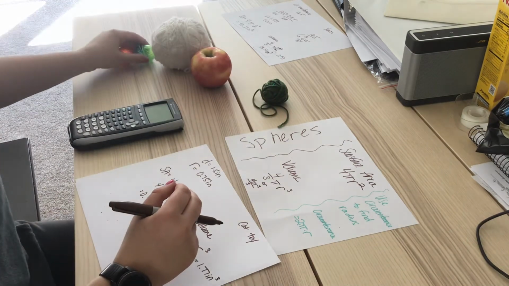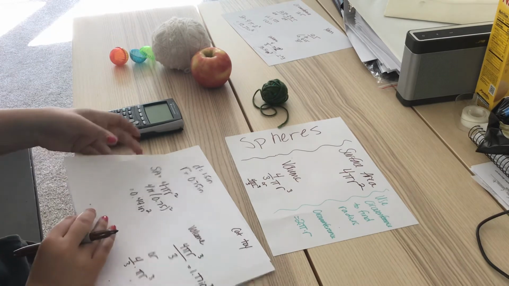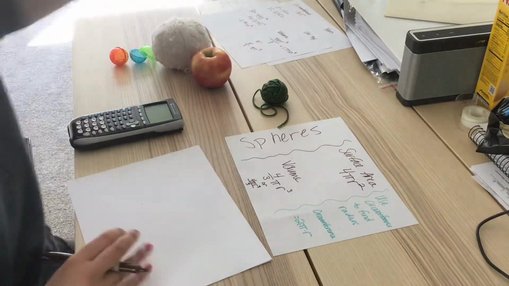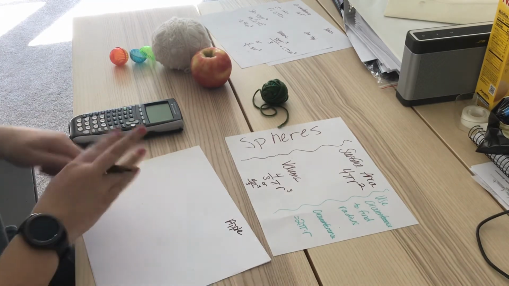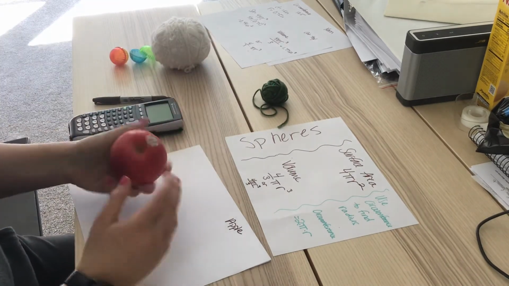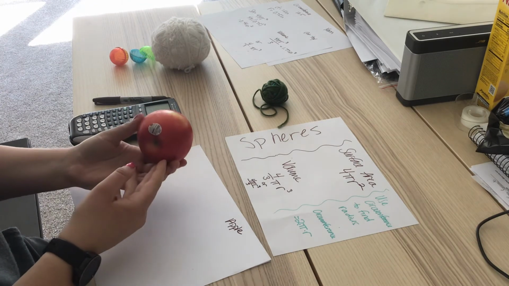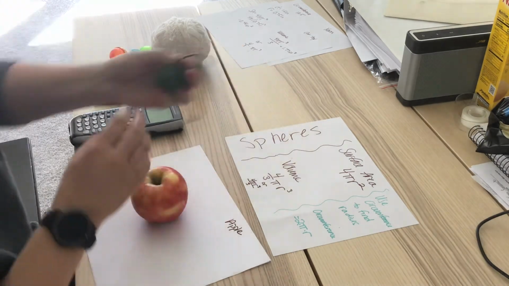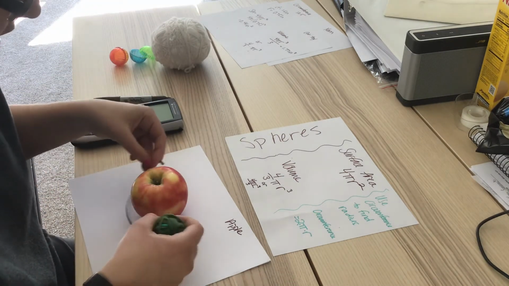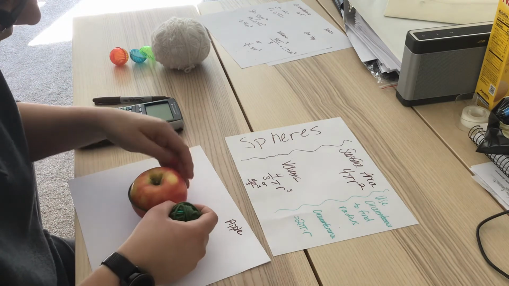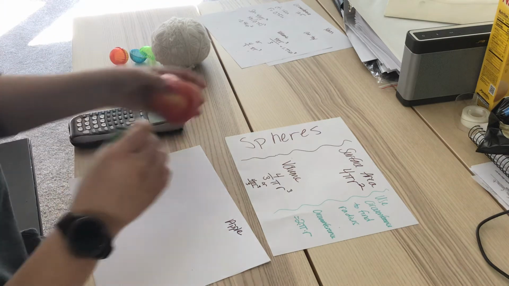Okay, now I'm going to measure the apple. Again, if you're feeling good, you're feeling confident, you can stop the video. So the apple here, I could cut it in half to find the diameter. That's not a bad idea, but I'm not going to do that because I'm not ready to eat this apple right now. So I'm going to use my string again, measure to the best of my ability the circumference of this apple. So it's going to be about here.